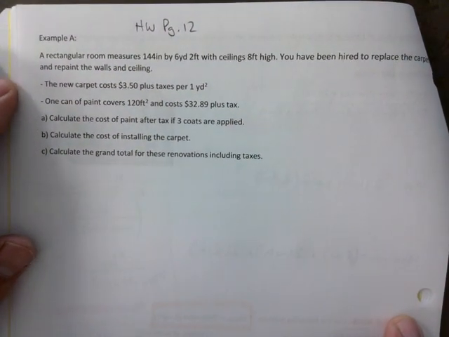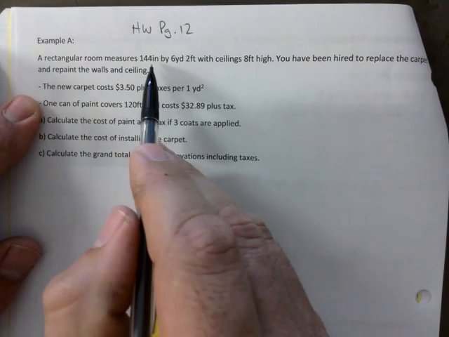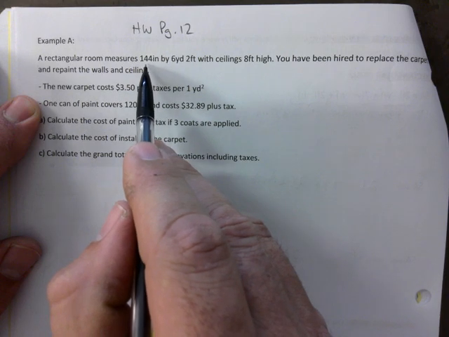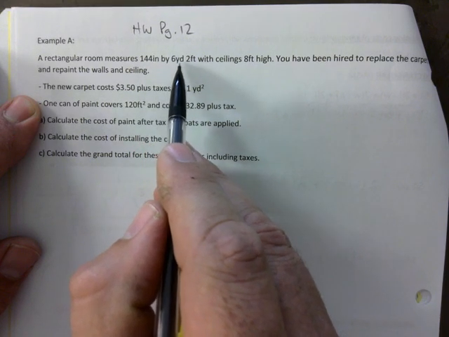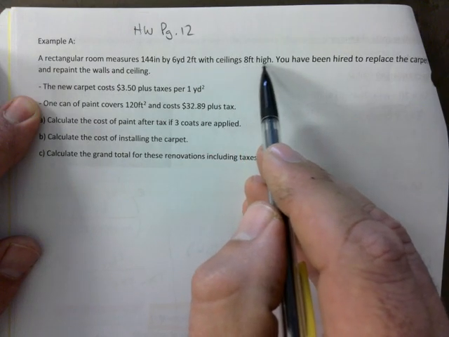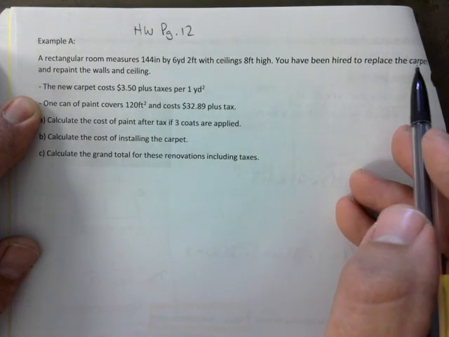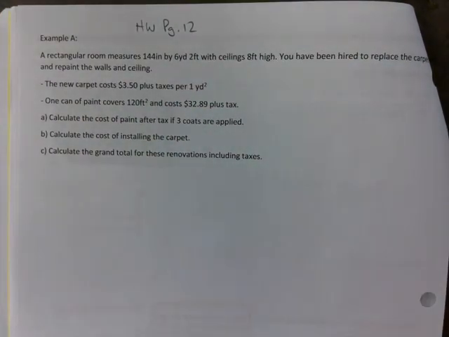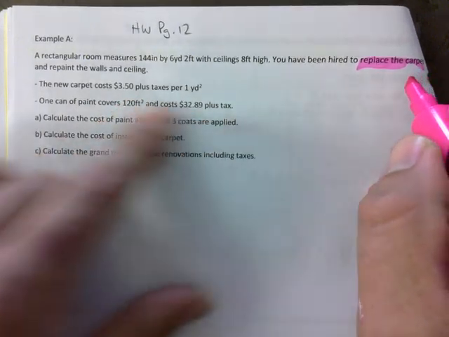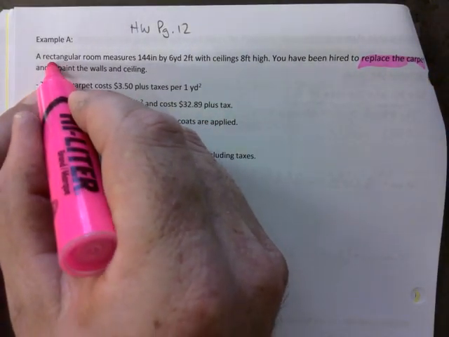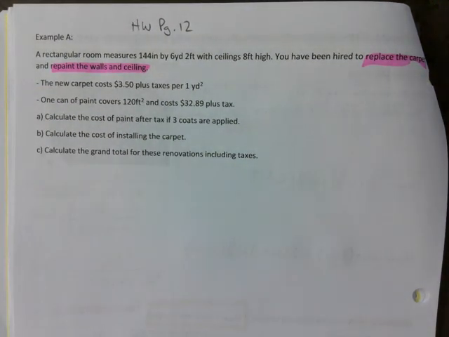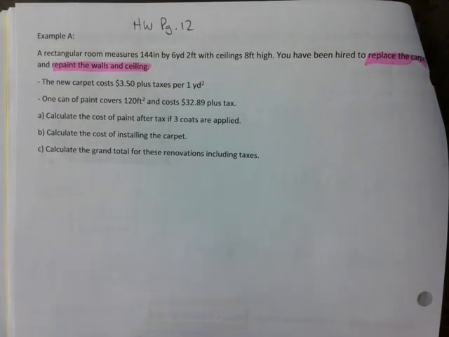Just so you know. Okay, a rectangular room measures, this is so weird, I know, but I just threw it in there, right? 144 inches by 6 yards and 2 feet with ceilings of 8 feet high. You have been hired to replace the carpet. Watch this. There's a bit more going on here. You're hired to replace the carpet and repaint the walls and ceiling. So there are two things that you need to do here, not just paint, but also replace the carpet.